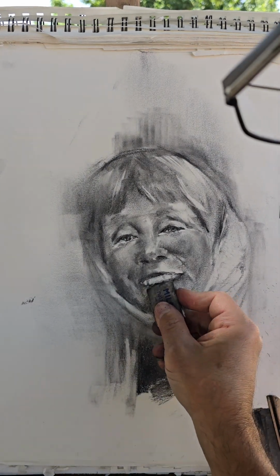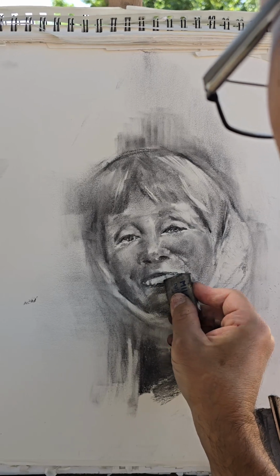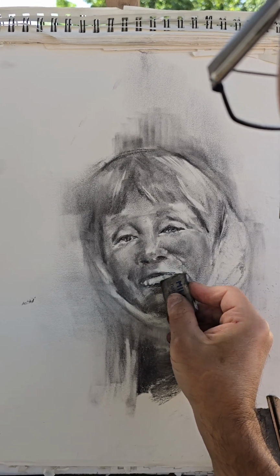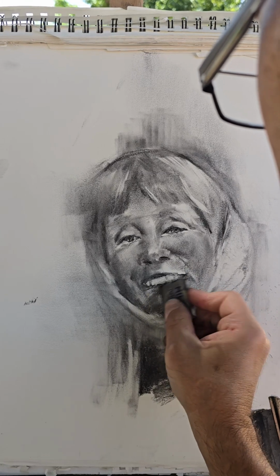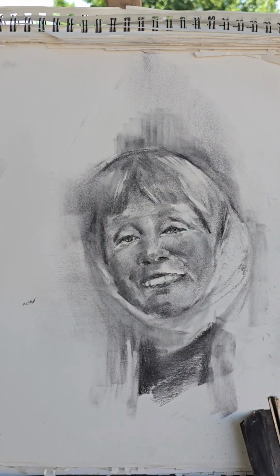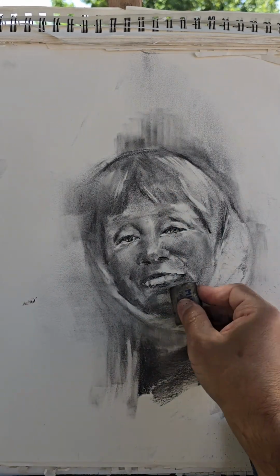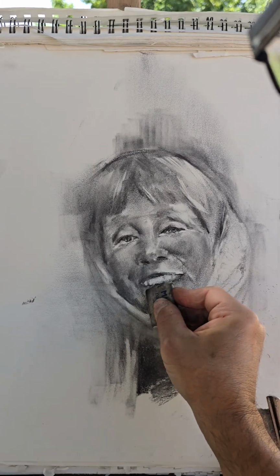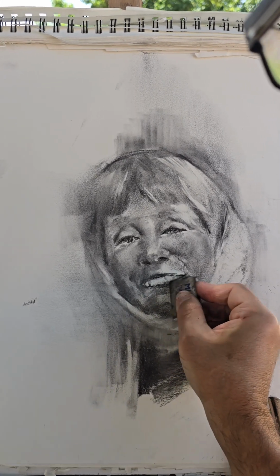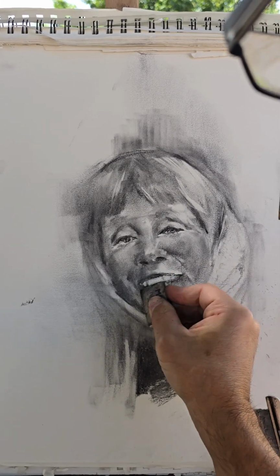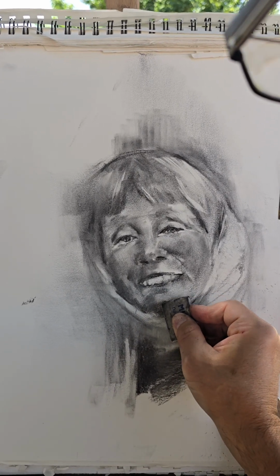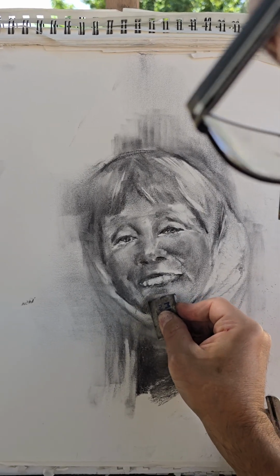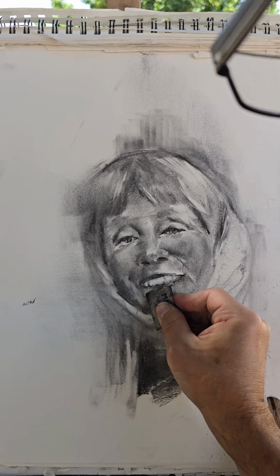And raise up the lip a little bit more. The lower lip, as you can see. And a little bit, blend all those darks together.